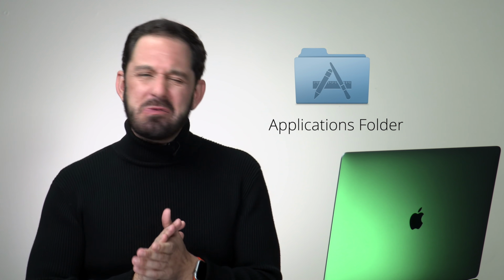Let's now begin to locate and delete a bunch of those junky files that you probably didn't even realize were taking up space. And we're going to start by tackling the Applications folder. And while Apple does make it relatively easy to delete apps that you bought from the App Store, they don't make it quite as easy to delete apps that you downloaded from the web.